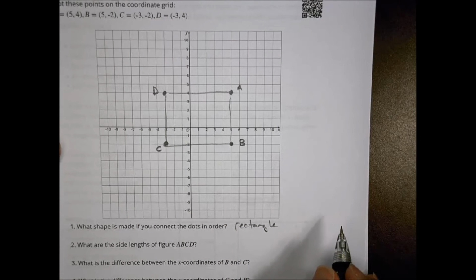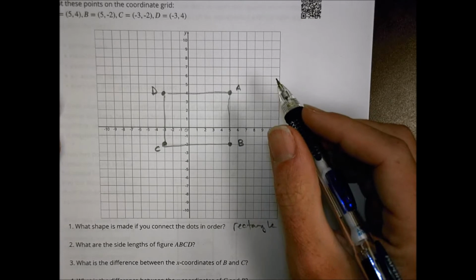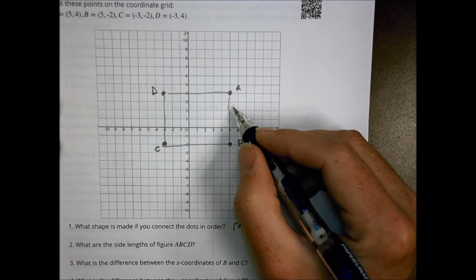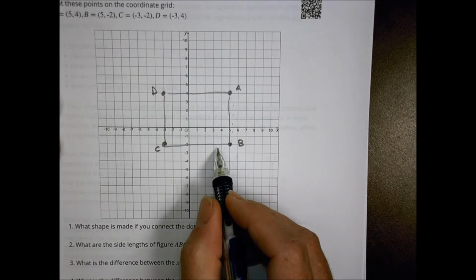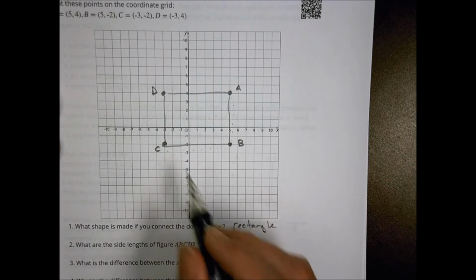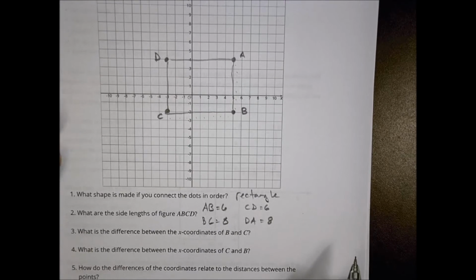Okay. What are the side lengths of A, B, C, and D? Well, the side length of AB, 1, 2, 3, 4, 5, 6. So AB is 6. And then BC, 1, 2, 3, 4, 5, 6, 7, 8. So BC is 8. Which makes CD also 6, and then DA is also 8. Those are my side lengths there.